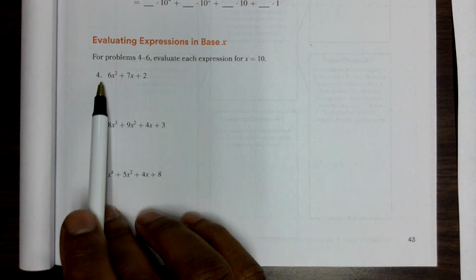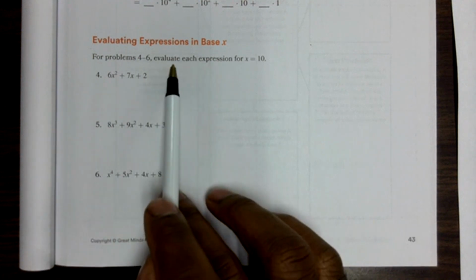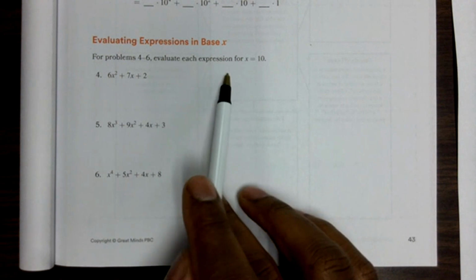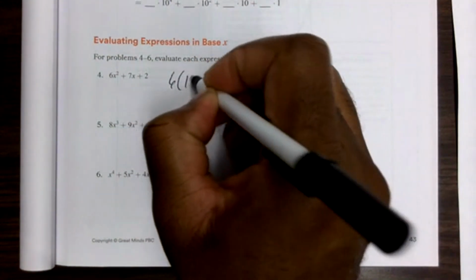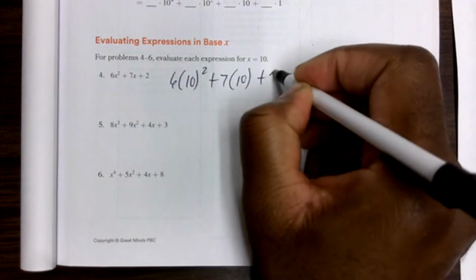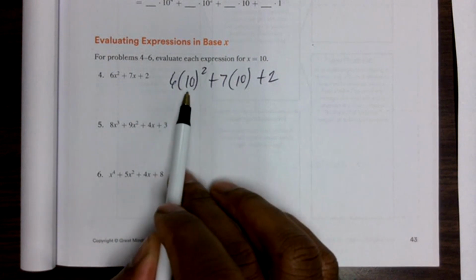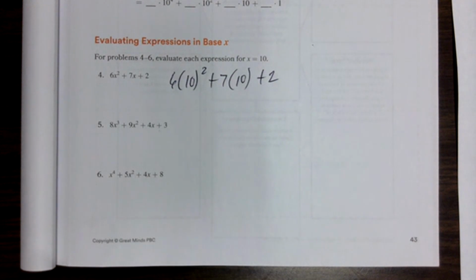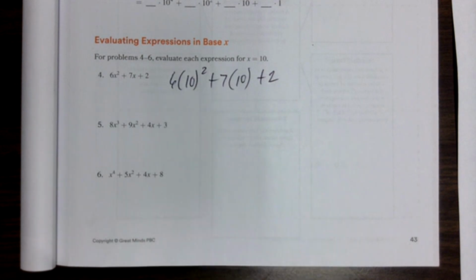So for number 4, we have 6x squared plus 7x plus 2. We need to evaluate this expression for x is 10. So I'm going to substitute each x with 10. So that gives me 6 times 10 squared plus 7 times 10 plus 2. Looking at this term, I need to evaluate using order of operations. So based on what you know for order of operations, should I multiply 6 times 10 first or evaluate the exponent first, 10 squared? What do you think?